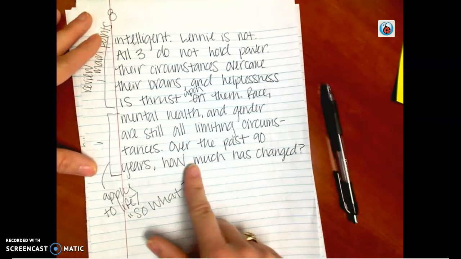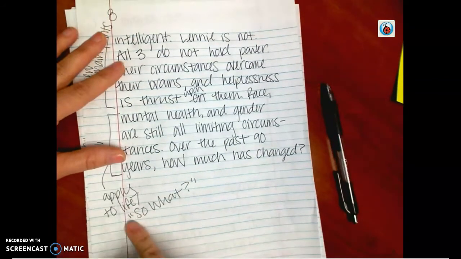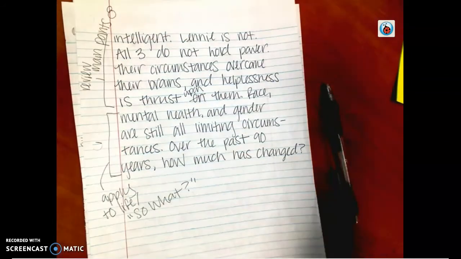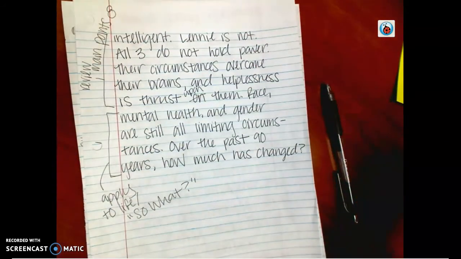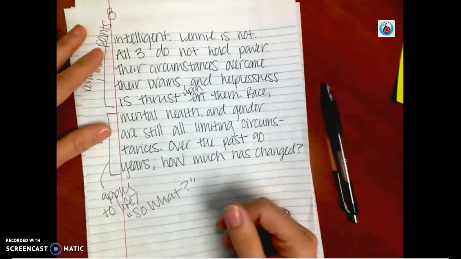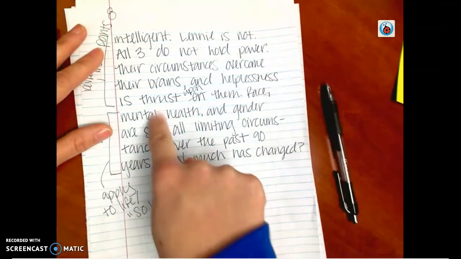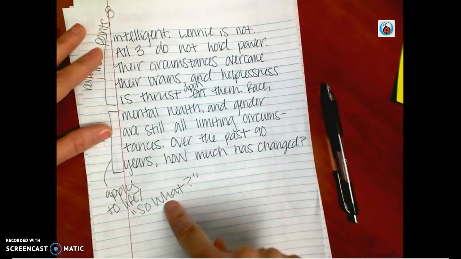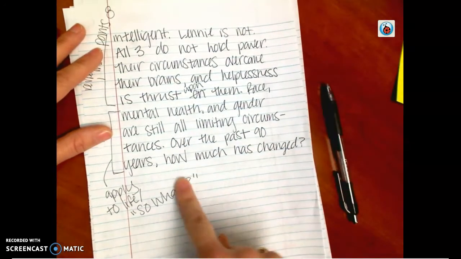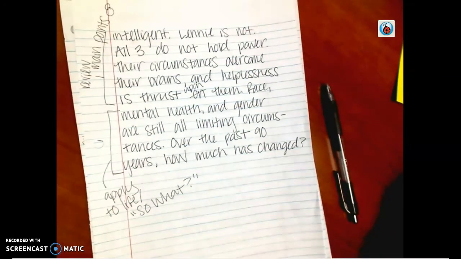Over the past 90 years, how much has changed? So that is my applying it to life, because if you look at these three characters, the reason they don't have power has nothing to do with their intelligence. It has to do with their race, mental health, and gender. And I'm connecting that to the bigger world by saying, has it really changed nowadays?